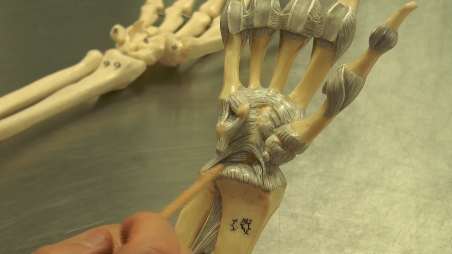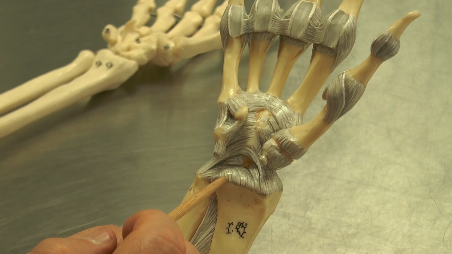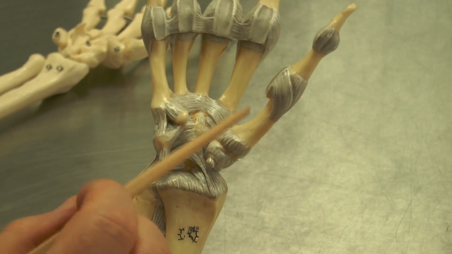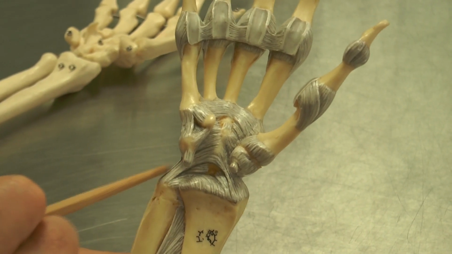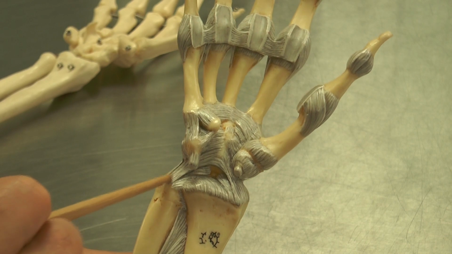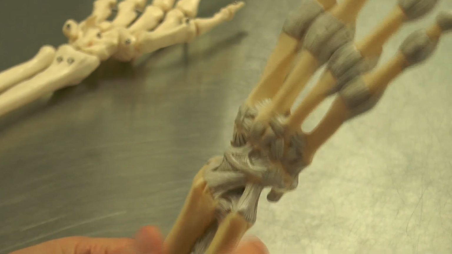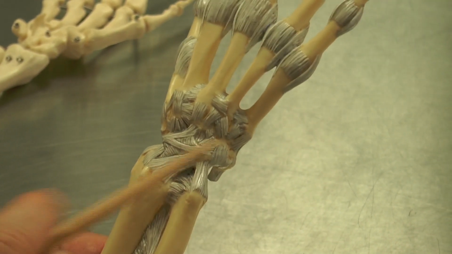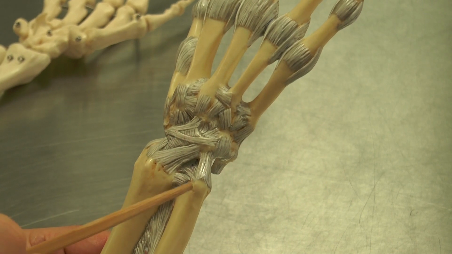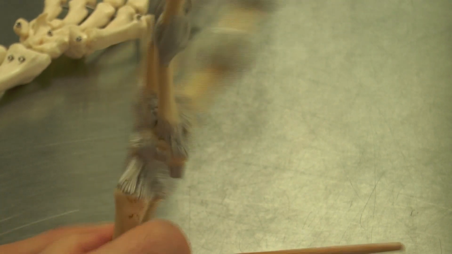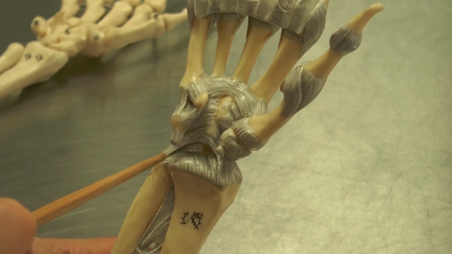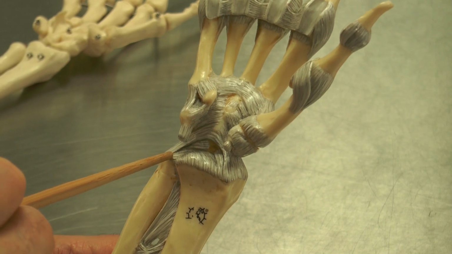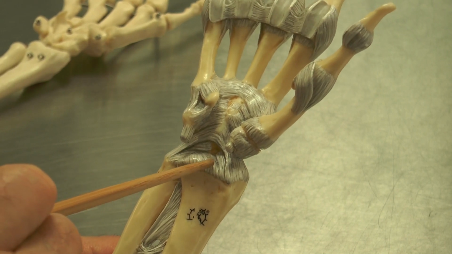And then we have the same for the ulnocarpal ligaments. This is the palmar ulnocarpal ligament, and then we have the dorsal ulnocarpal ligament. So these are the radiocarpal ligaments, dorsal radiocarpal, dorsal ulnocarpal, palmar radiocarpal, and palmar ulnocarpal ligaments.